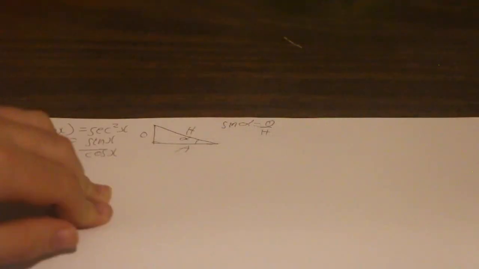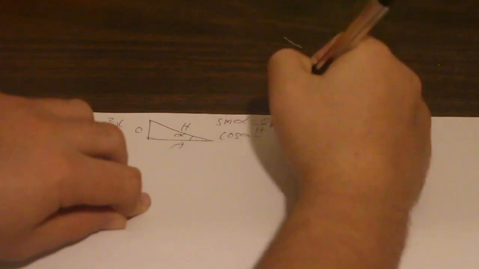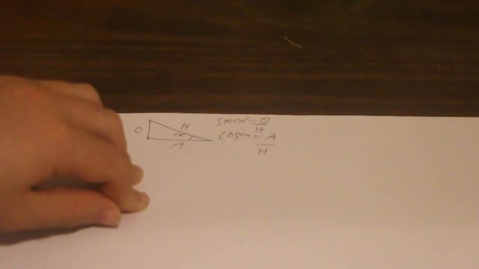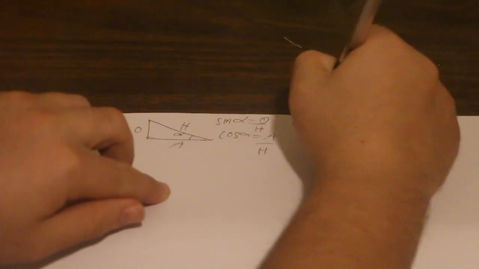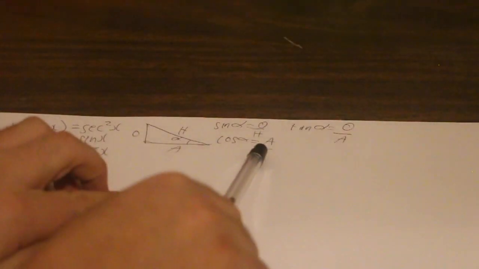Sine is the opposite over hypotenuse. Cosine is equal to adjacent over hypotenuse. And tan alpha is equal to opposite over adjacent. So, if you divide sine by cosine, you will get tan.